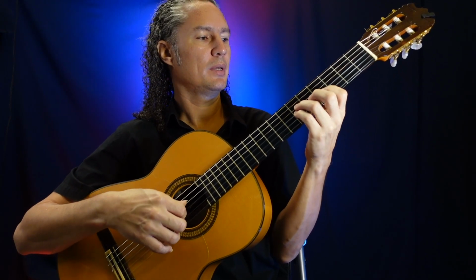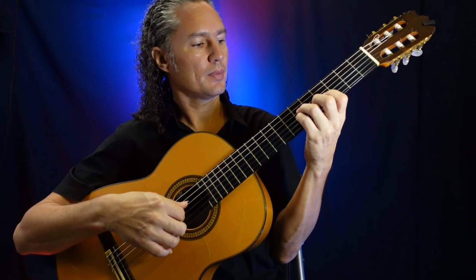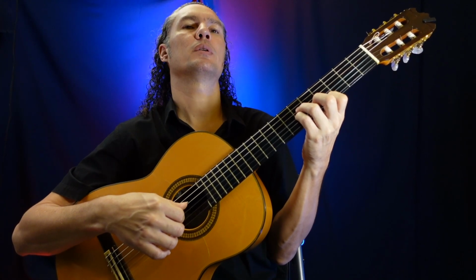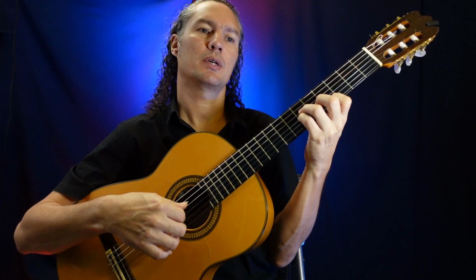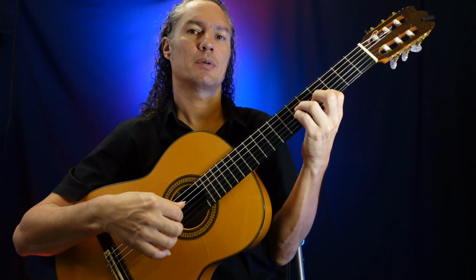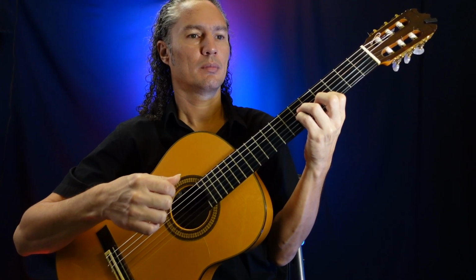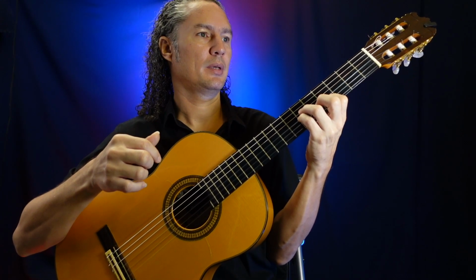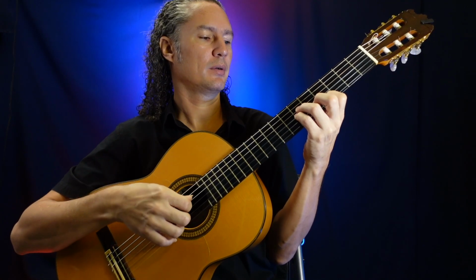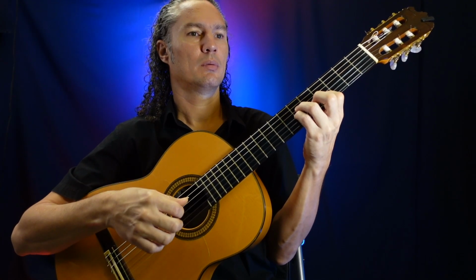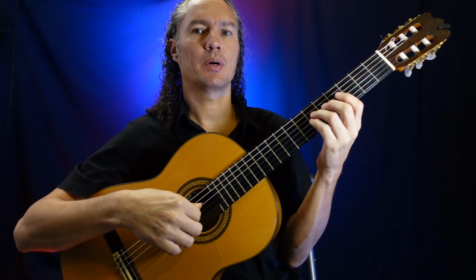Then we have this little bit here, 6th fret D string, 6th fret G string, 6th fret D string, 4th fret B string. Use my thumb, index, thumb, middle finger. So this little part is here like this.